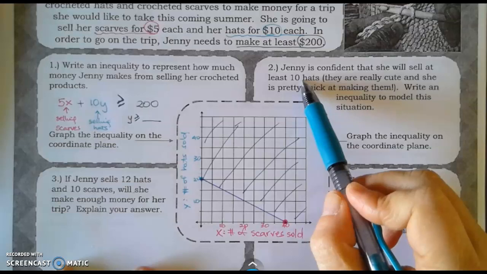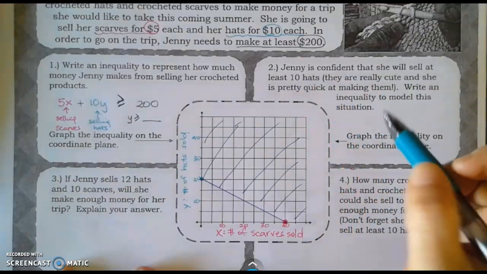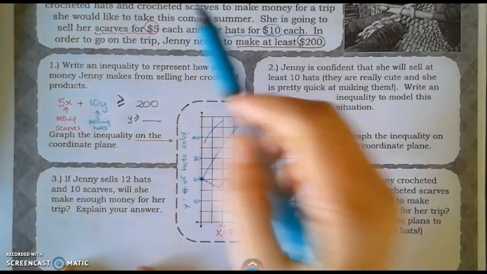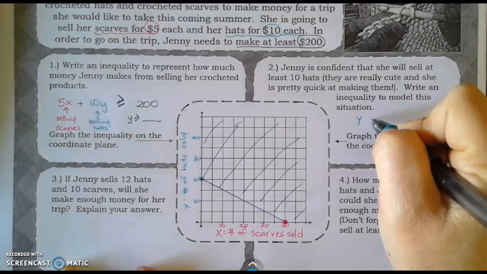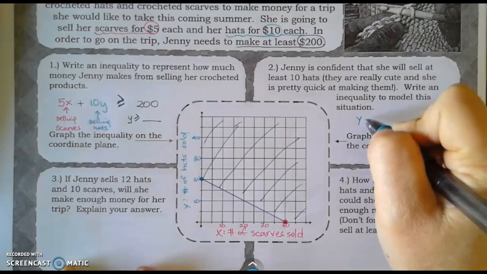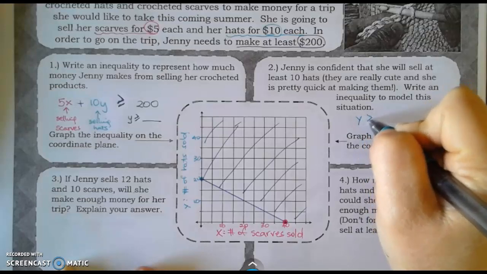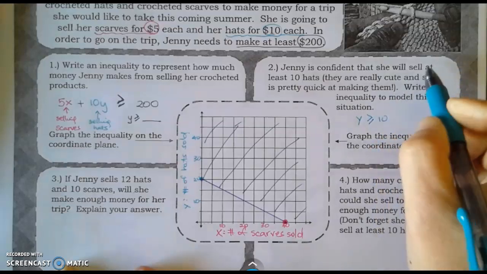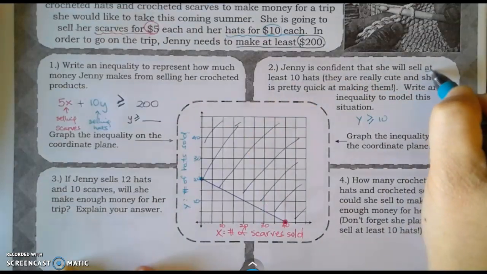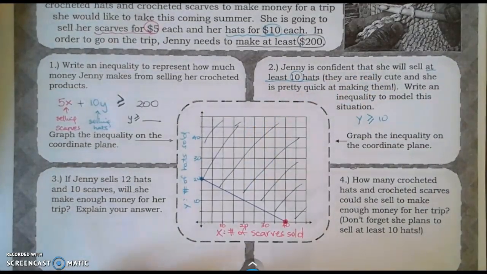So, number of hats, she thinks she's going to sell at least 10 hats. That means, what do we know? What is the number of hats sold? That's the Y. She thinks she will sell at least 10. That means she might sell 10, or she might sell 20, she might sell 15, or something like that. That means we want Y to be greater than or equal to 10, because it says at least 10 hats.